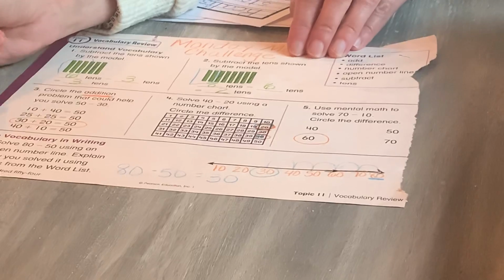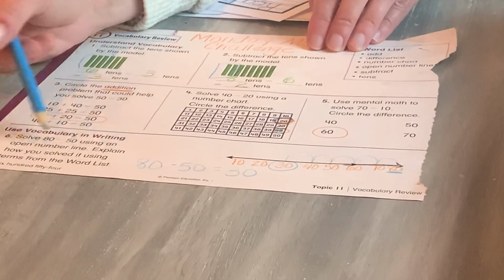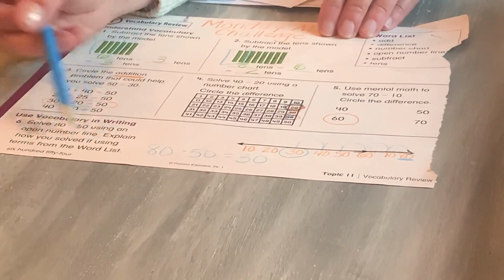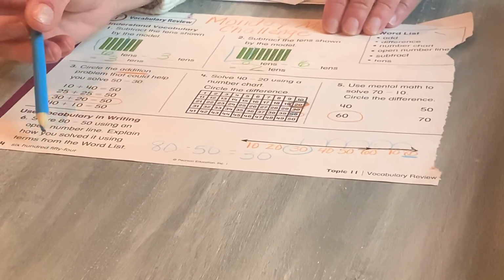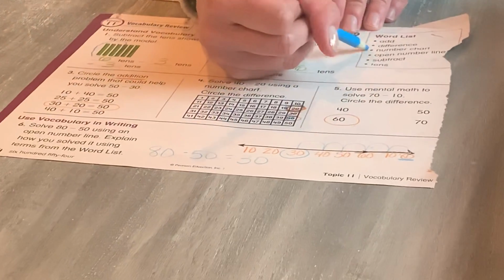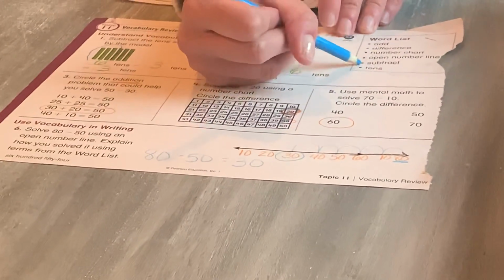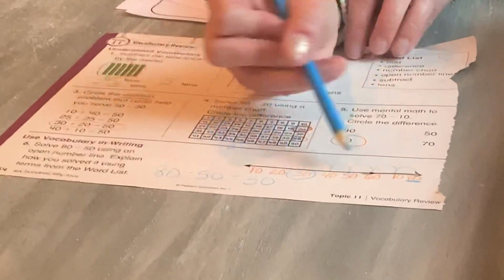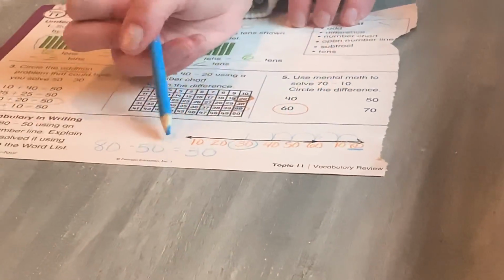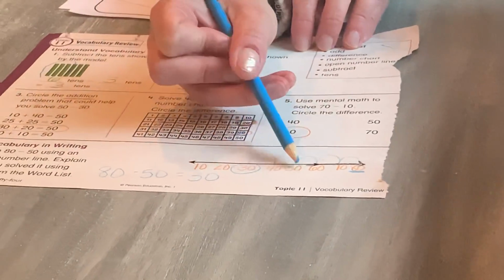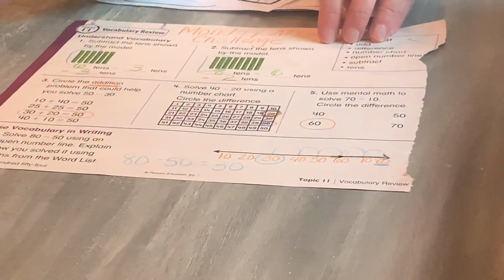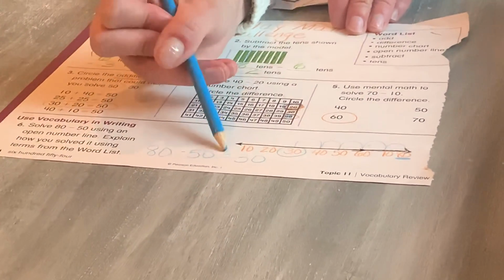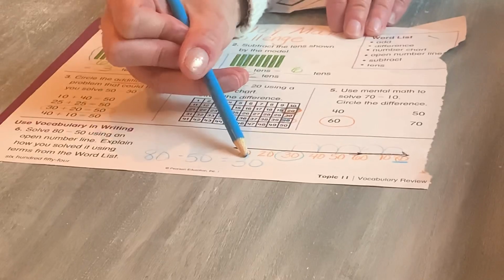Number 6 said solve 80 minus 50 using an open number line. Explain how you solved it using terms from the word list, like add, different, number chart, open number line, subtract. Well, I used an open number line because it told me to. So I just started counting by 10. I had to extend my number line a little bit. So I went 10, 20, 30, 40, 50, 60, 70, 80 on my number line, because 80 minus 50 equals 30.